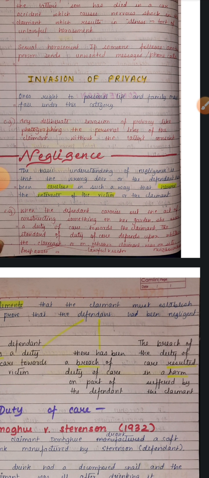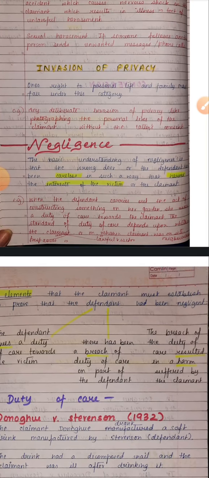There's an example here. When the defendant carries out the act of constructing something in her garden, she owes a duty of care towards the claimant. The standard of duty of care depends upon whether the claimant was a trespasser or a lawful visitor. What this example is saying is that if I live in a public place, definitely my house is my personal space, but the garden is somewhere, maybe people will come. If I can reasonably foresee that somebody may come in and get harmed, then I cannot build something in my garden which can harm others, which can injure others, or which can otherwise be harmful to another person. I have to take this care as the owner of a property.